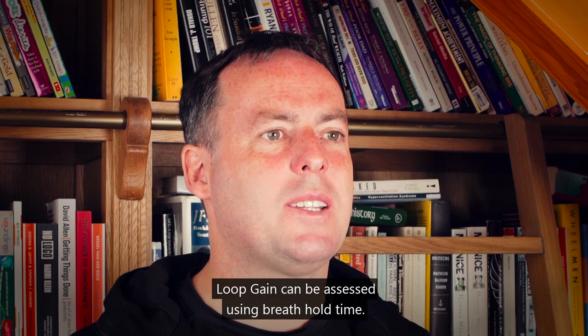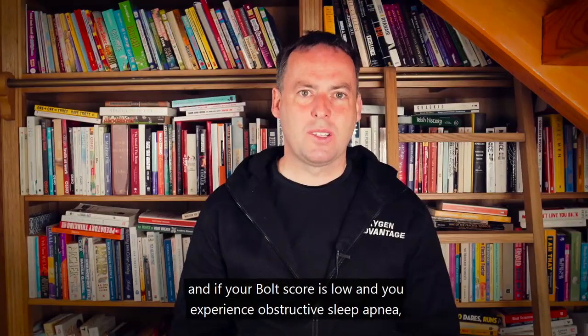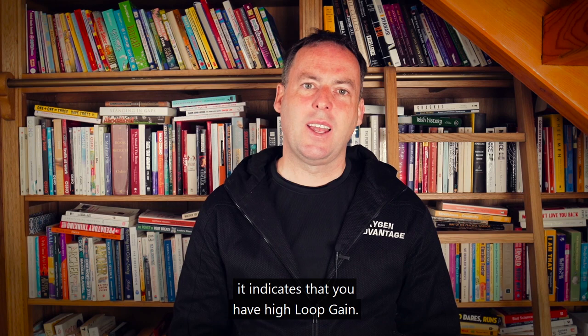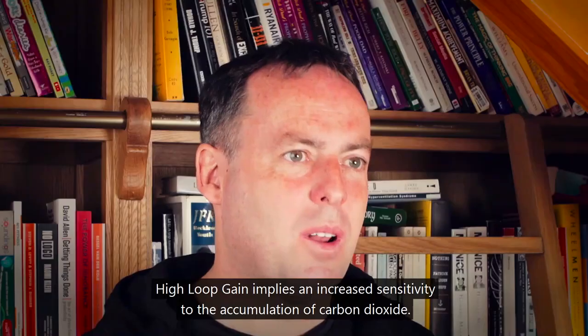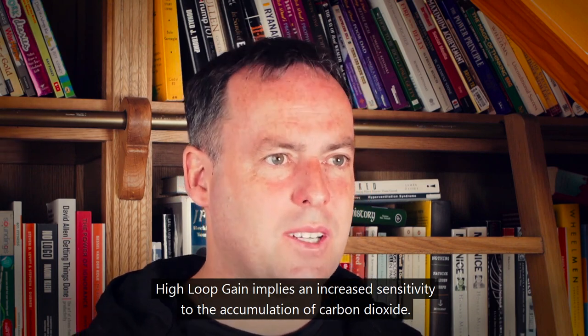Loop gain can be assessed using breath hold time. So for example, if you measure your BOLT score, and if your BOLT score is low and you experience obstructive sleep apnea, it indicates that you have high loop gain. High loop gain implies an increased sensitivity to the accumulation of carbon dioxide.